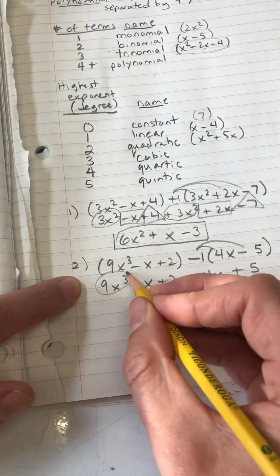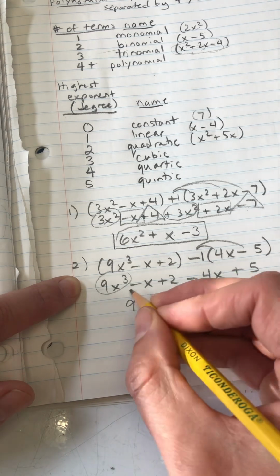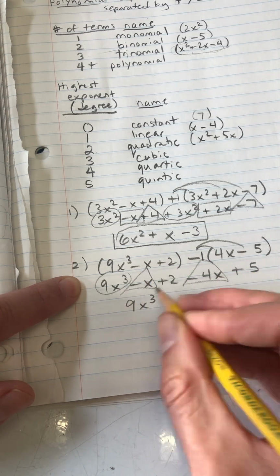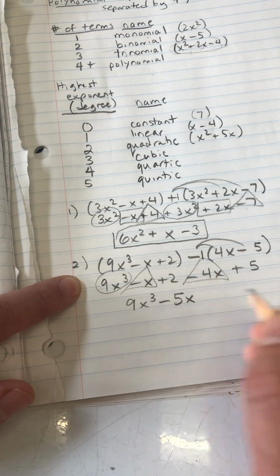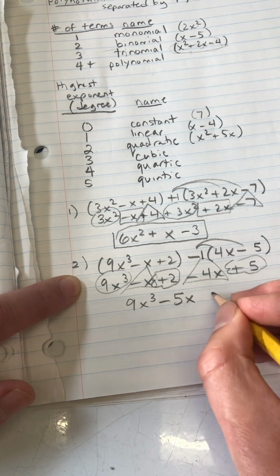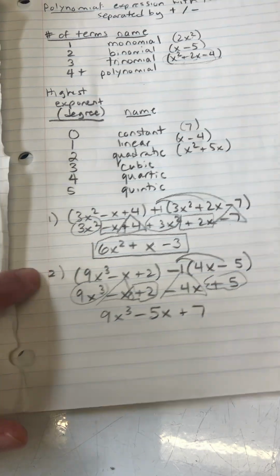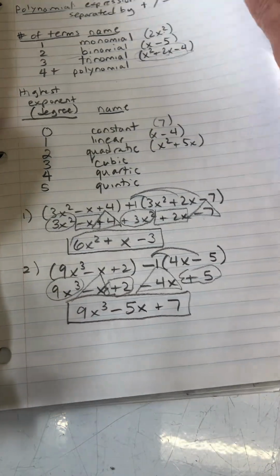And now we can combine our like terms. That one has no like term. That's okay. I'll write it first because it's the highest exponent. Negative 1 minus 4 is negative 5x. Remember, we're not changing exponents when we add or subtract. And then positive 2 and positive 5, that becomes positive 7. Okay, so that's the adding and subtracting. And we had a cubic trinomial in this one.